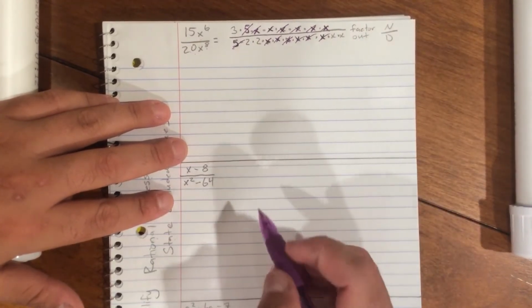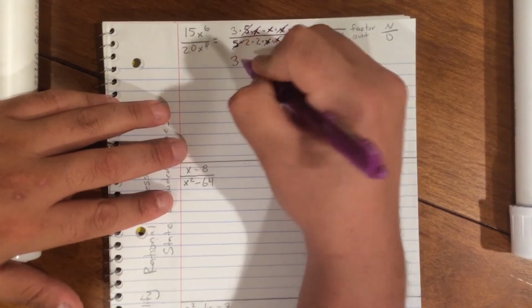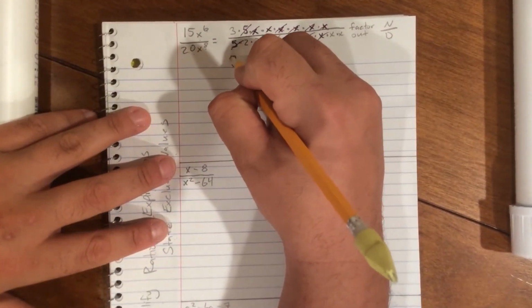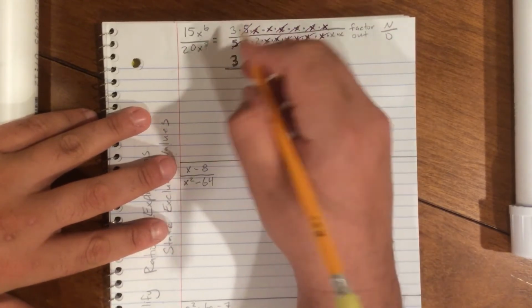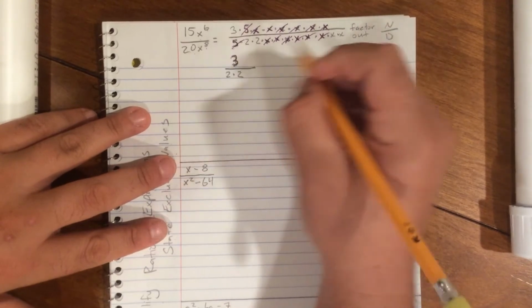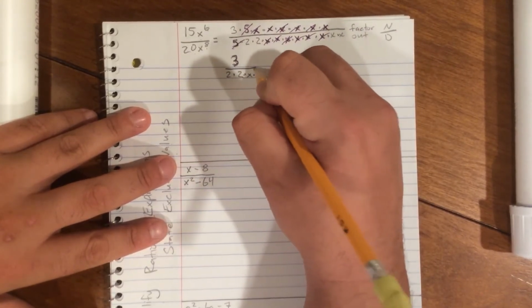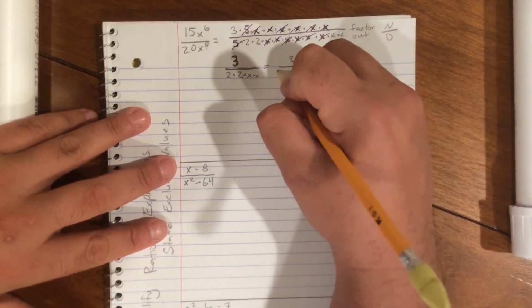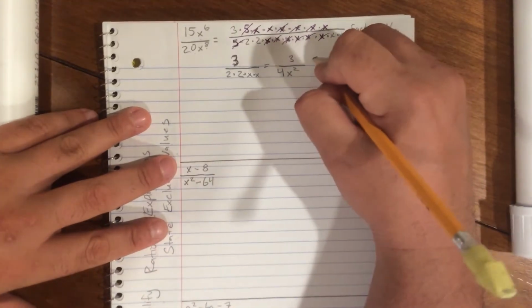Now all we have to do is write out what's left over. We have our 3 on top, over 2 times 2 times x times x, which is equal to 3 over 4 times x squared. So this is our simplified form.